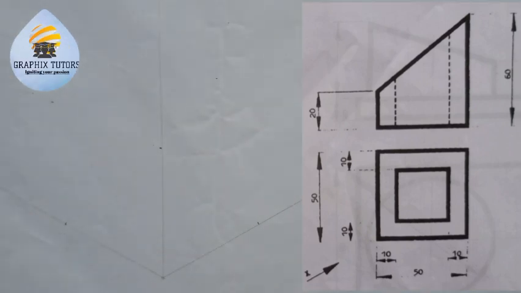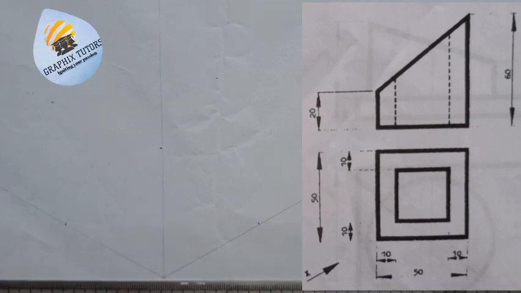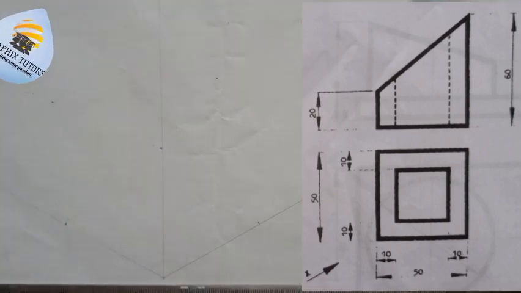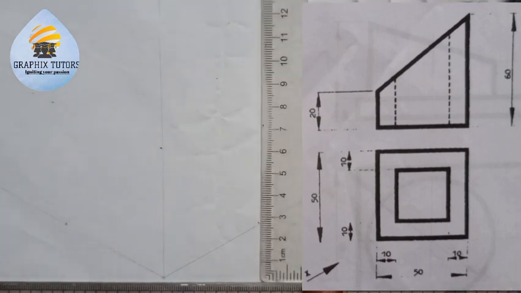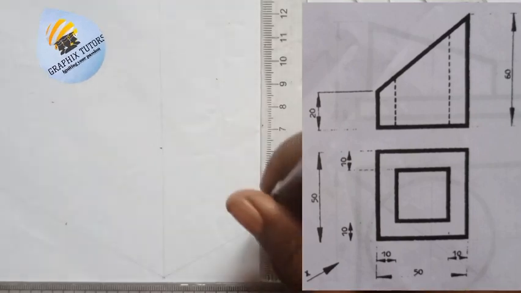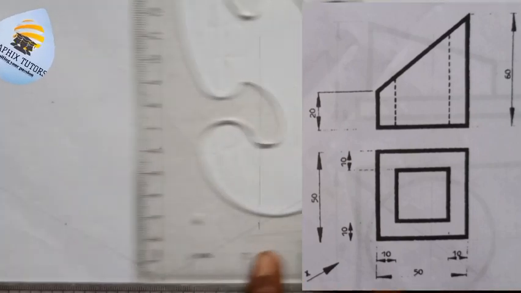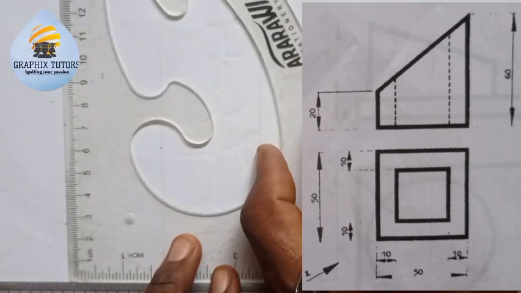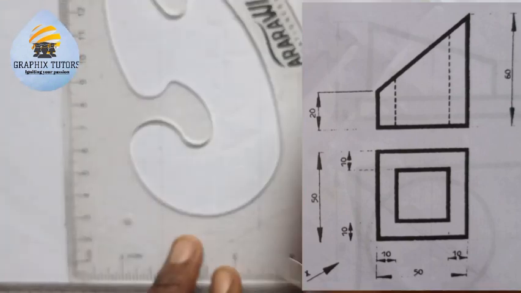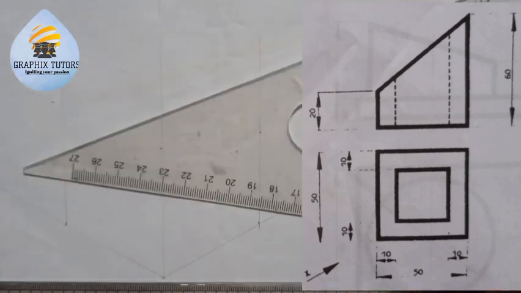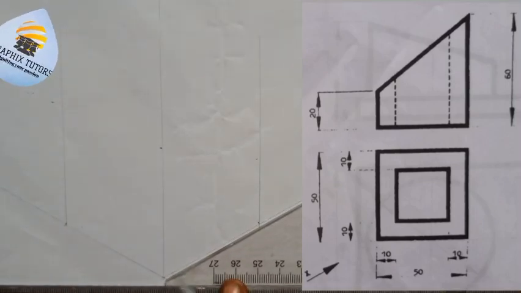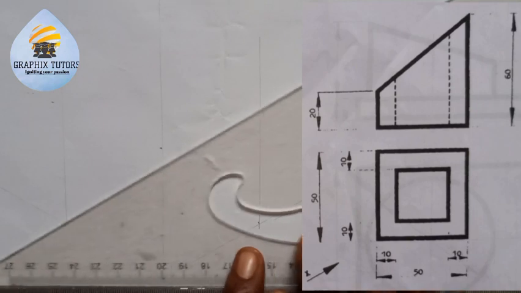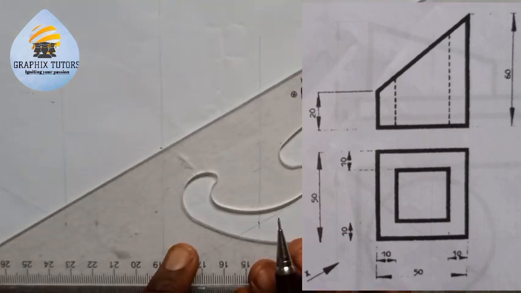Then I'll form a box, placing it on my set square. I'll form a box from here. I'll be having this. This is height, and also height. Then what I use to draw this line, I'll move it up also. I'll do the same thing here too.